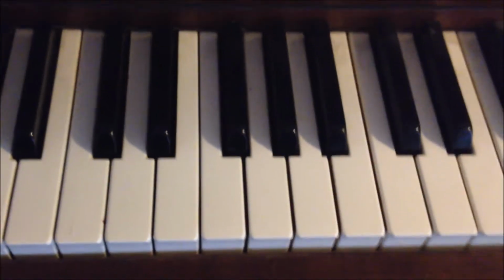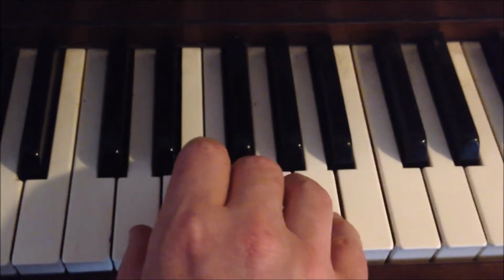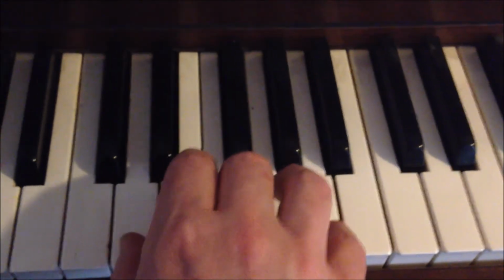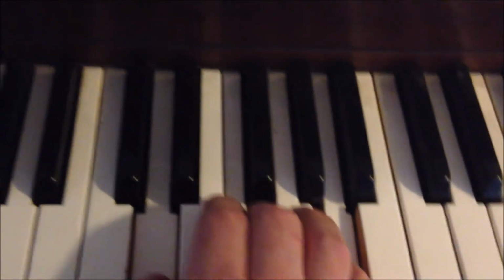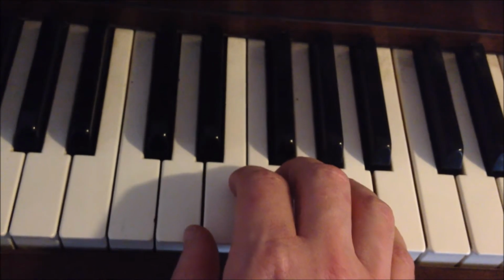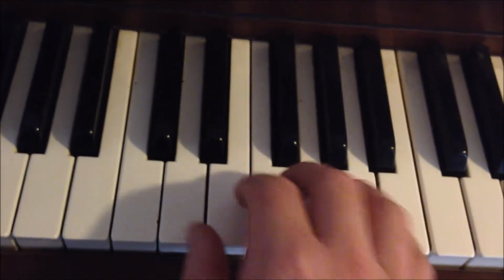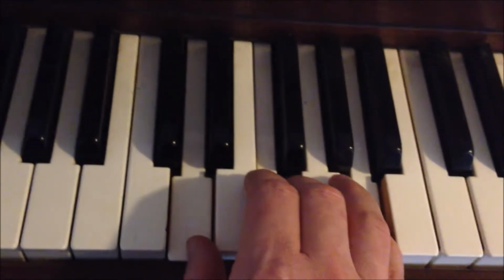And isn't it interesting how I'm playing the exact same notes from the C major scale, but because I'm playing them against a D, it's a different tonality. Now again, I'm not a piano player, but just hear the difference. I'm going to just noodle around with these notes in the D Dorian mode.